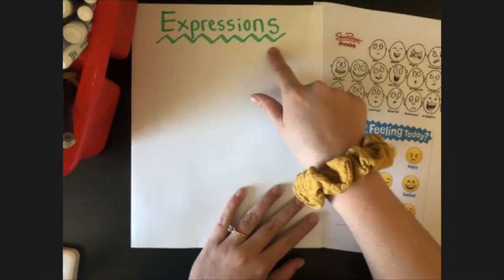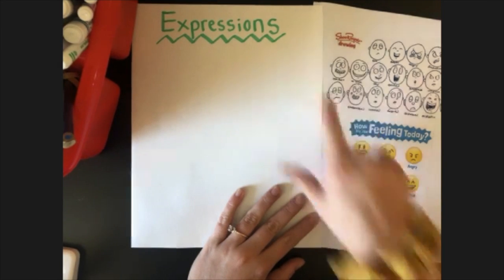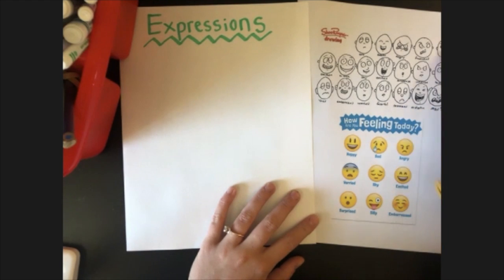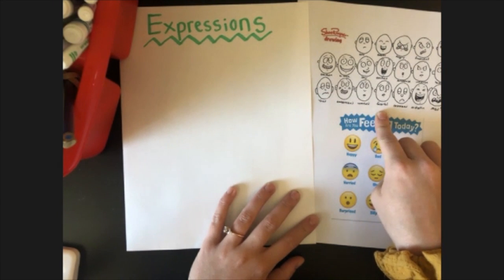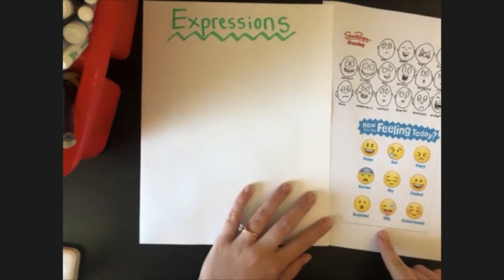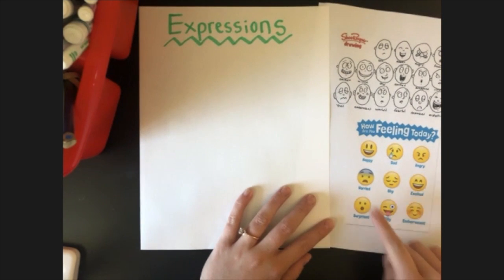So, Foxes, I'm all ready to start drawing my expressions like we've been talking about. Beside me, I have a couple of things to help. I have these little guys that show a bunch of different emotions. And below them, you're going to recognize these guys. I have different emojis pictured. I also, in front of me that you cannot see, have a mirror.